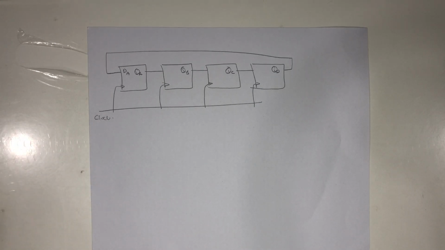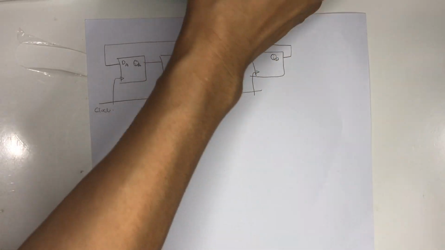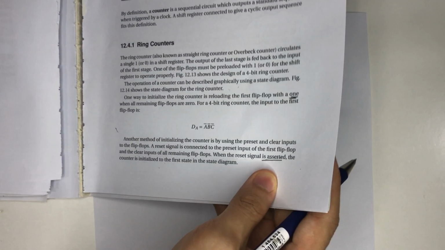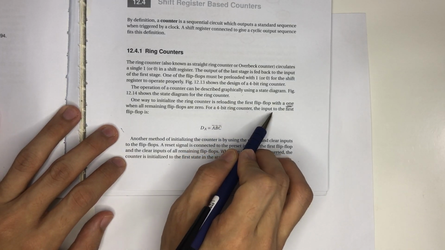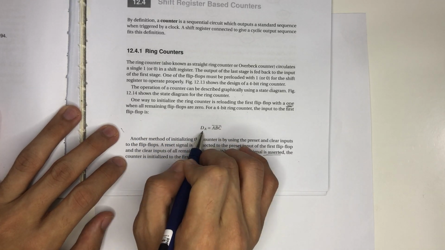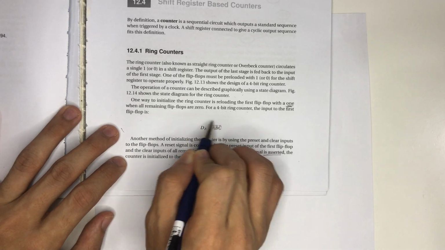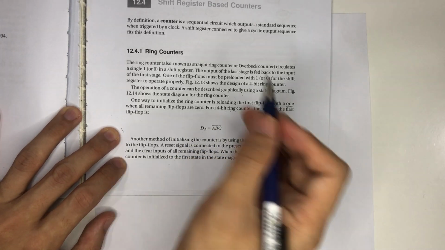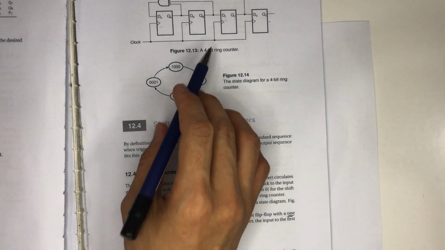Like I told you, there are a lot of other examples of ring counters on YouTube as well, and other internet sources, and maybe in other books. You can try to see. Before I continue, here they say for a 4-bit ring counter, the input to the first flip-flop is DA equals A, B, C. This is based on the ring counter provided here.